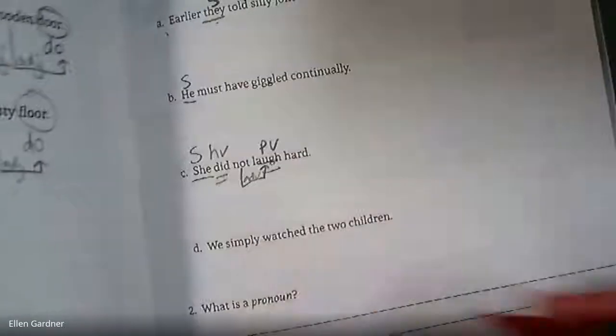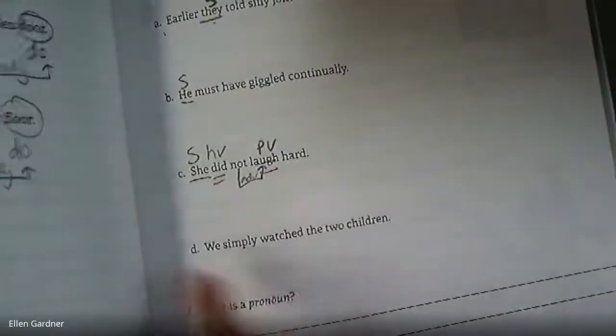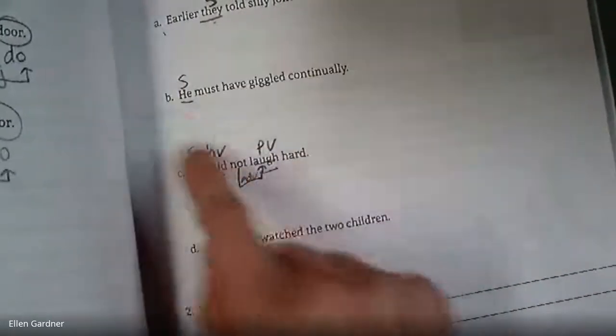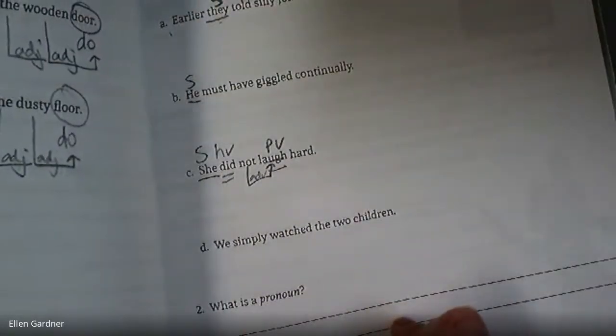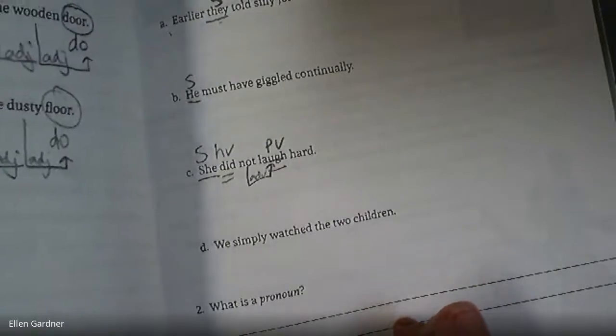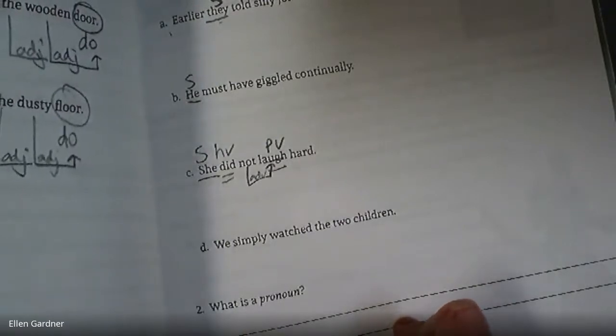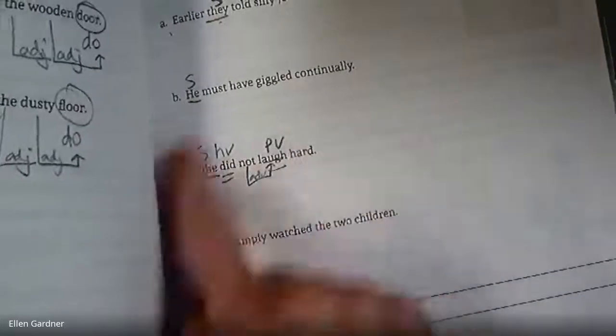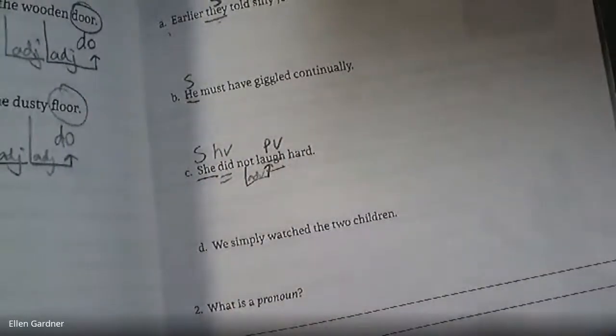So we're doing short words. It's going to start getting really difficult if you try to just quickly say, oh, he must have giggled, and continue. Start marking your words quickly, just based off of what they look like. That is not going to help you at all if you start marking based off of just what they look like. Picture what's happening. She did not laugh hard.